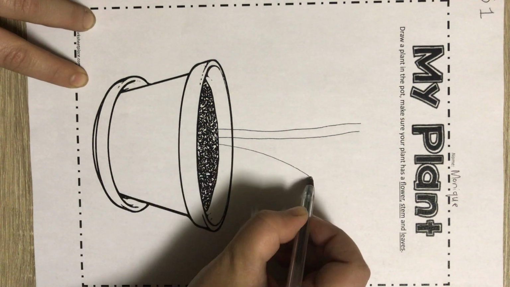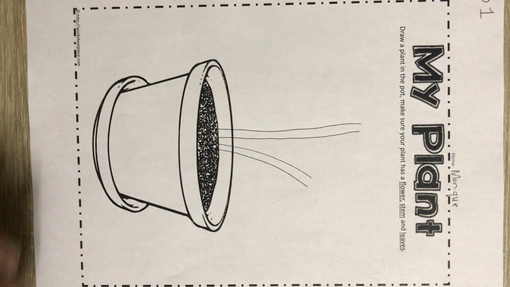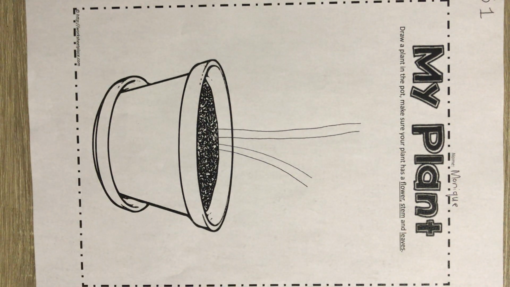I'm going to make 2. So, draw the stem of your plant. Good. The stem keeps the plant upright. That is its job. It keeps the plant upright.